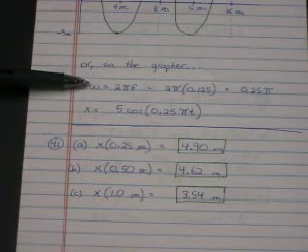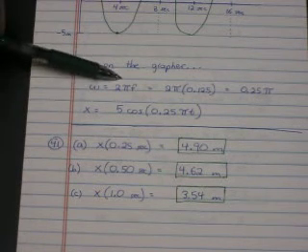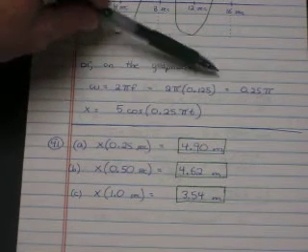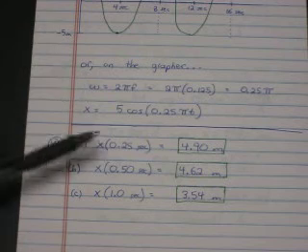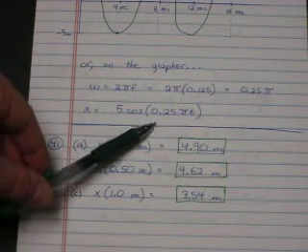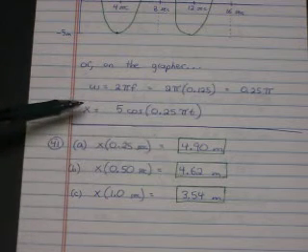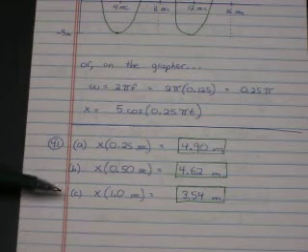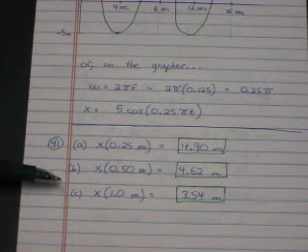So it's useful to know that omega is 2 pi times f, which is 2 pi times 0.125, or 0.25 pi. So here's the formula. x equals 5 times the cosine of 0.25 pi times t. Once you have that formula, you can plug in the various times for parts A, B, and C.